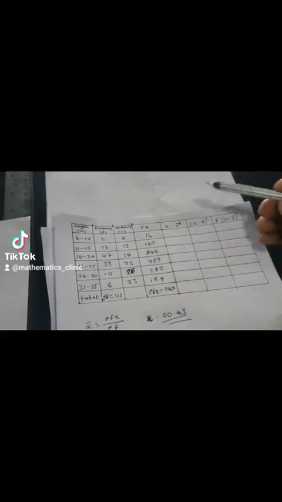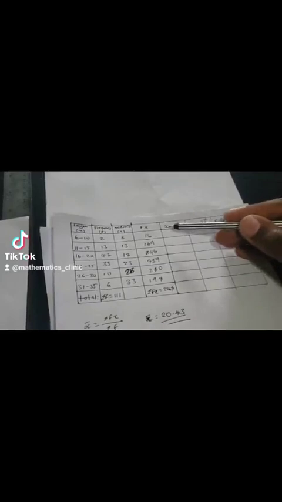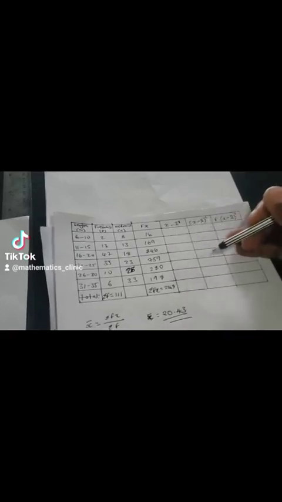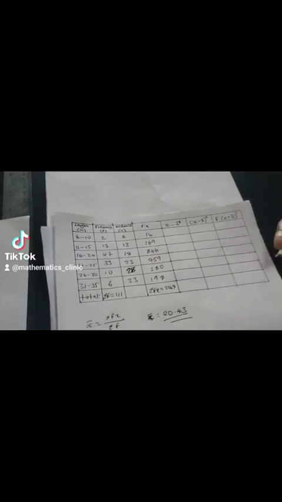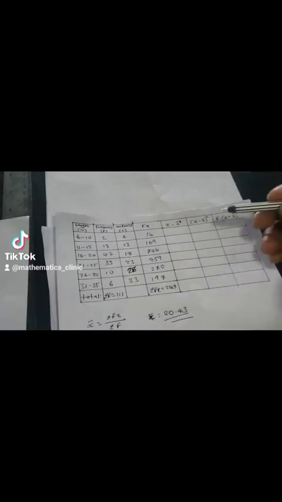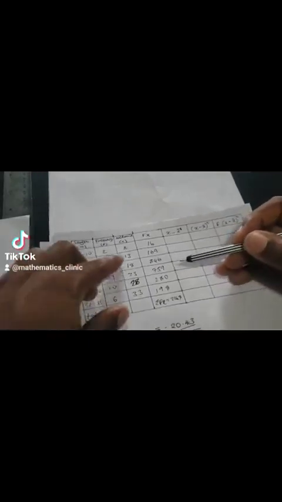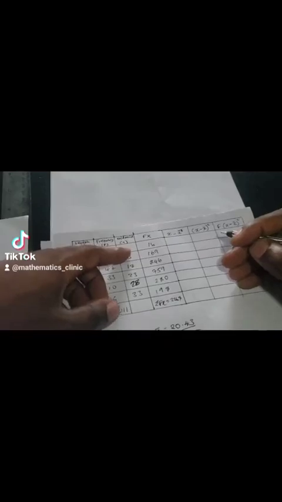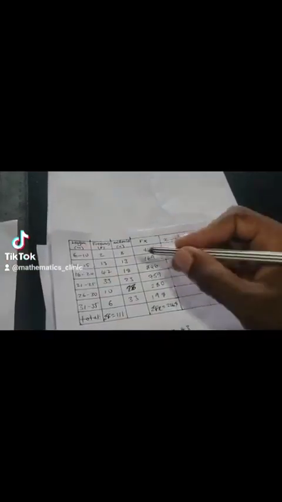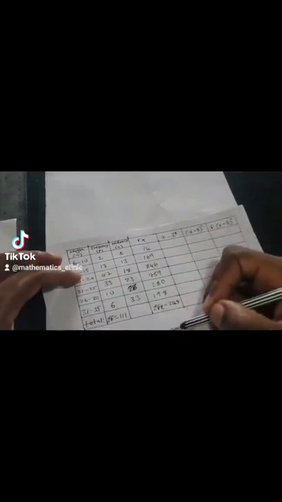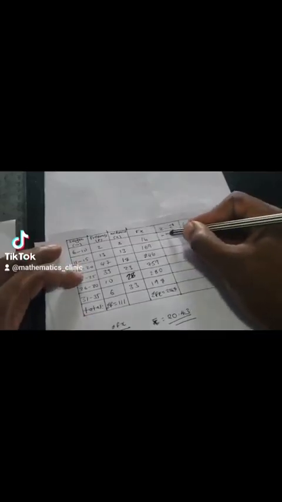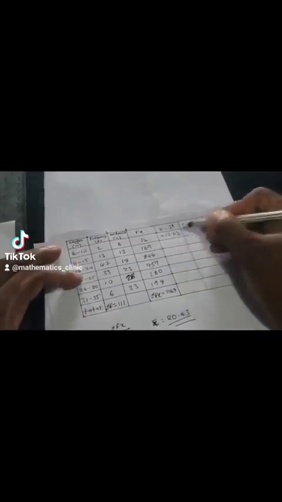So the next thing that we are going to do is subtract the mean from the midpoint. Midpoint minus the mean. That's what we're going to do. So what we found for mean was 20.43. Our midpoint for the first part is 8. So we say 8 minus 20.43. What are we going to get? We're going to get negative 12.43.